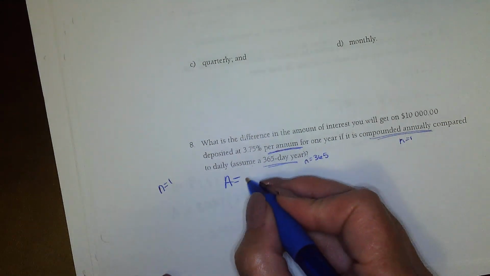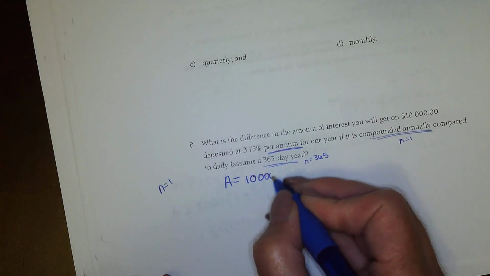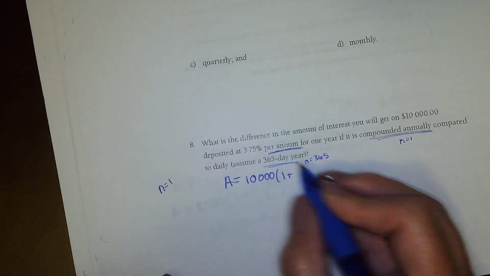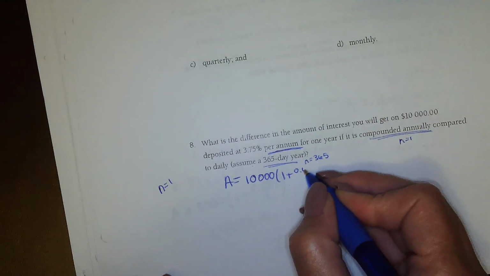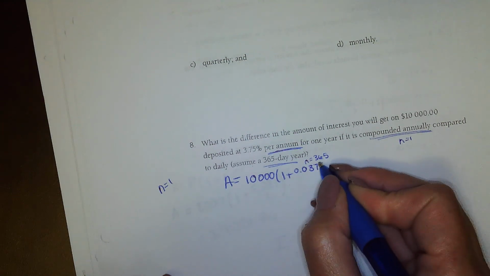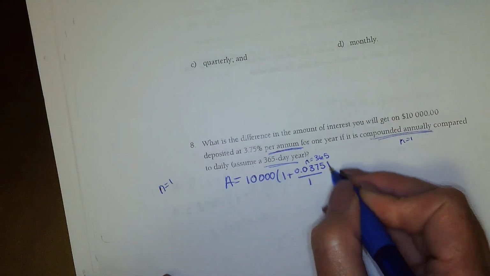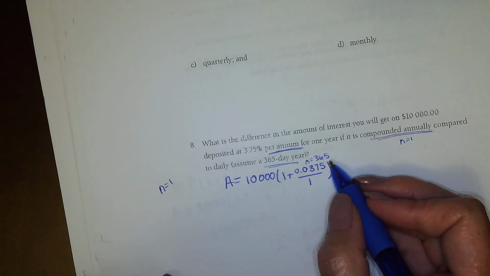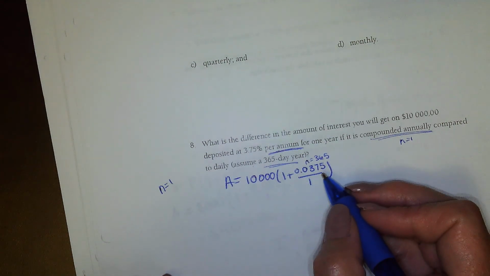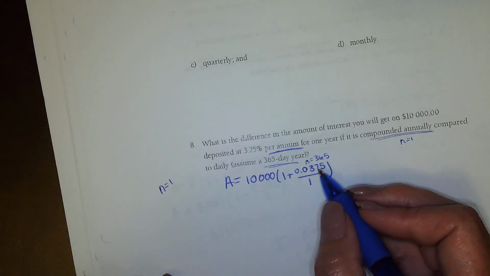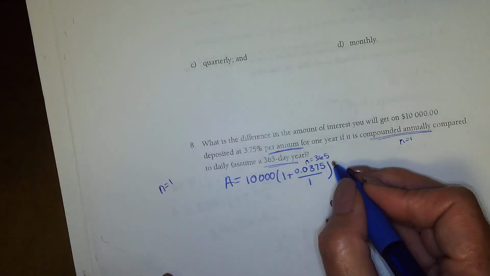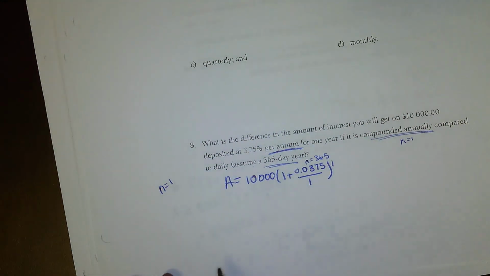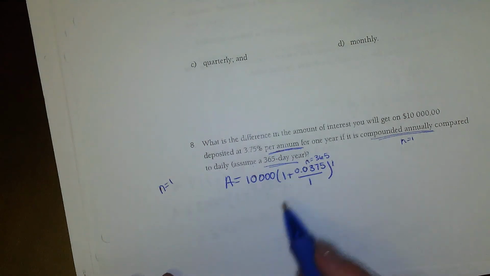So go ahead, calculate. We've got $10,000 times 1 plus my interest rate, 0.0375 divided by 1, and then it's 1. My term is just still 1. So 1 times 1 if you really wanted to.